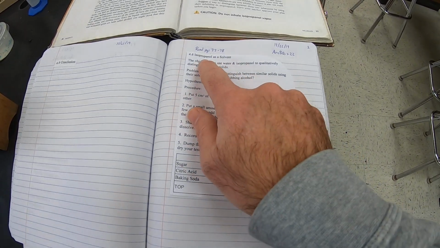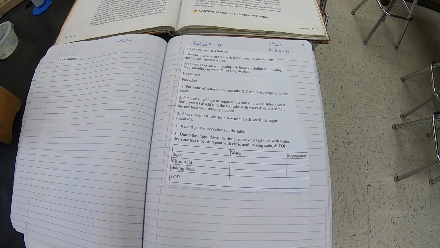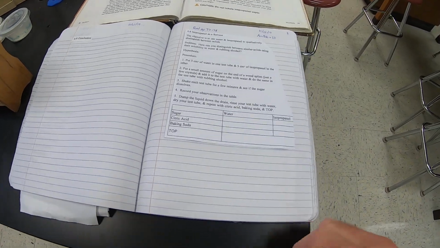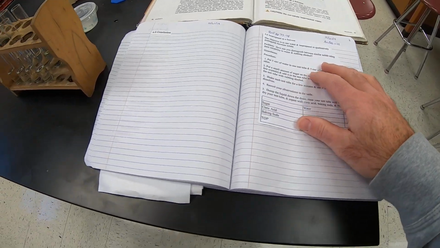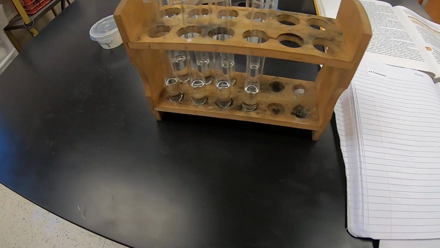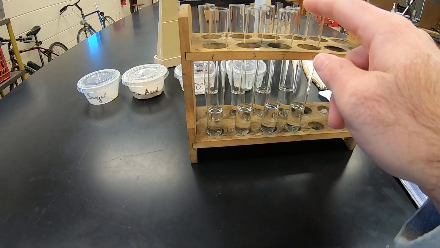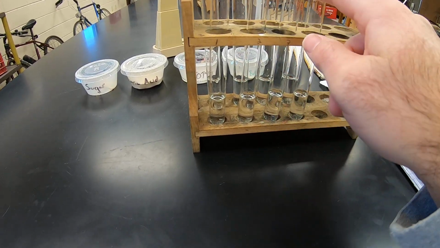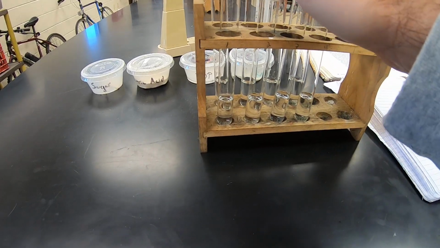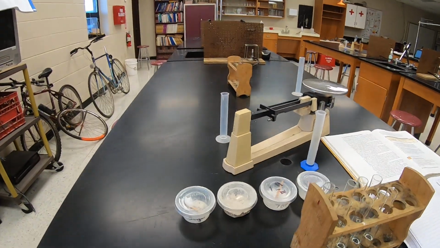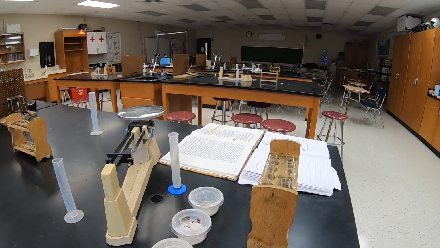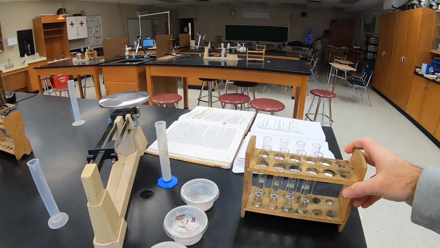So far, what we've used as a solvent is only water. So we're going to try a different solvent, isopropanol. It's just rubbing alcohol is all that it is. And so I'm going to do it a little bit differently than the directions say. What I've done here, these first 4 test tubes all have rubbing alcohol in them, 5 cubic centimeters, and the back 4 have water.